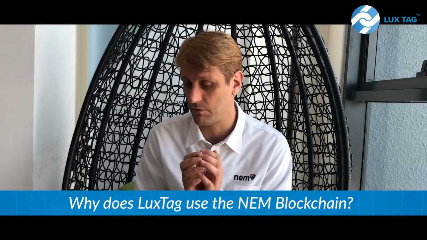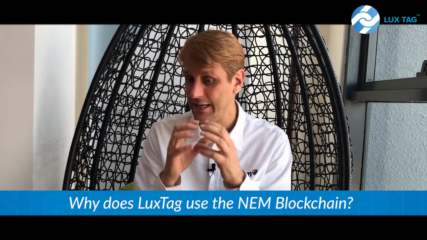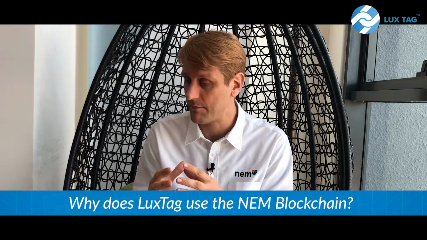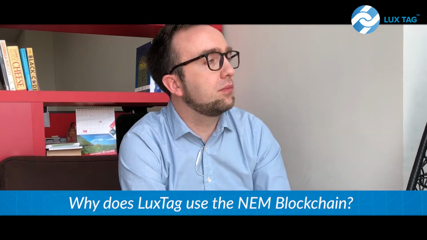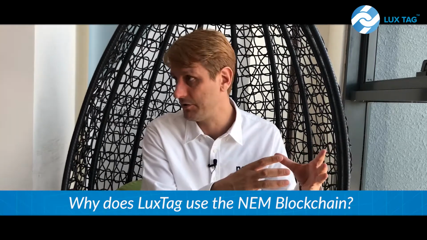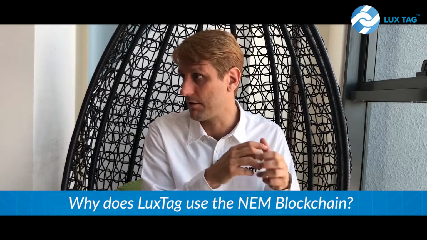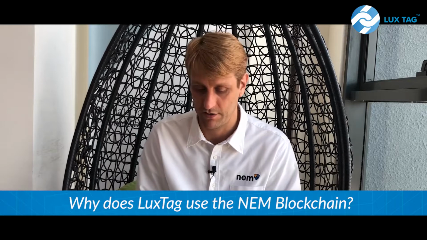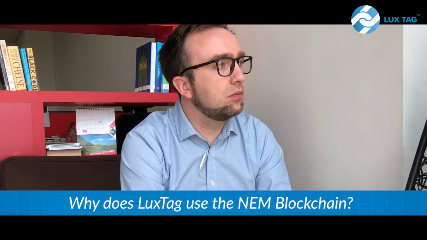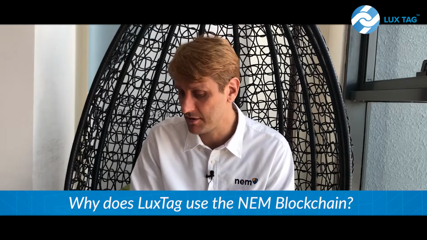First of all, NEM is the only blockchain that can make a unique certificate container for each item and put information in it. For instance, in other platforms, somebody will take a diploma and just put a fingerprint of the diploma on the blockchain, which is not the original document. The original document can get corrupted, it can get lost, and then the fingerprint is worthless. At LuxTag, we can take a fingerprint, or we can take the whole information set in that document, like for a diploma, and put that in the blockchain. But it just doesn't stop there.